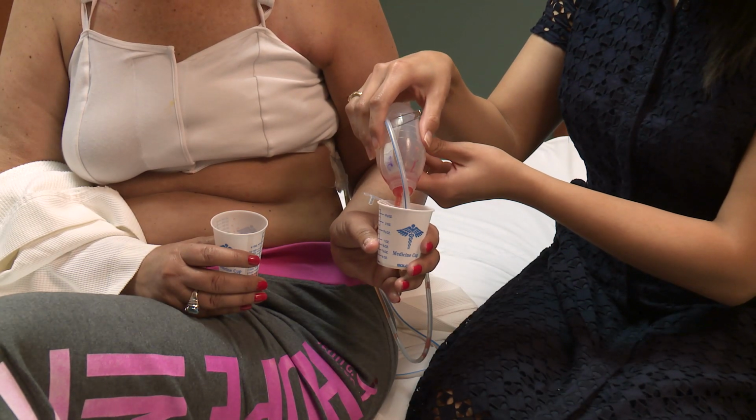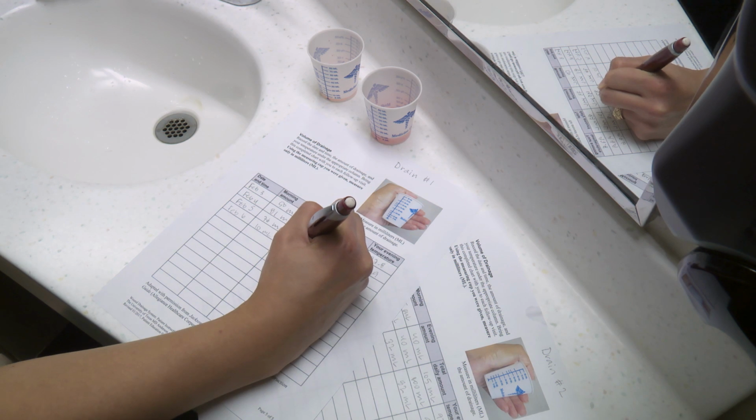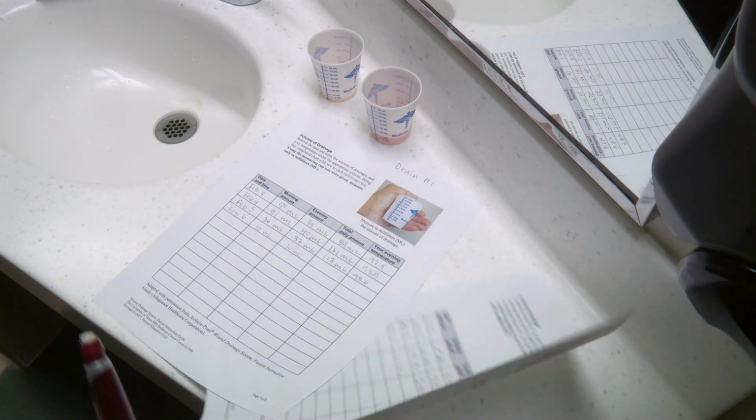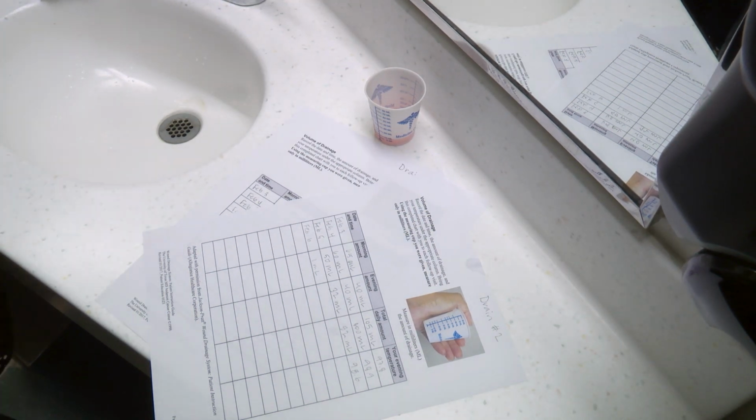2 times a day, empty each bulb. Measure the amount of fluid in each bulb separately and record the amounts on a specific chart. The amount you record on the chart will determine when it's safe for your surgeon to remove the drain.